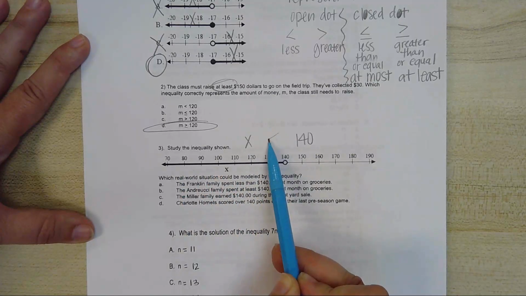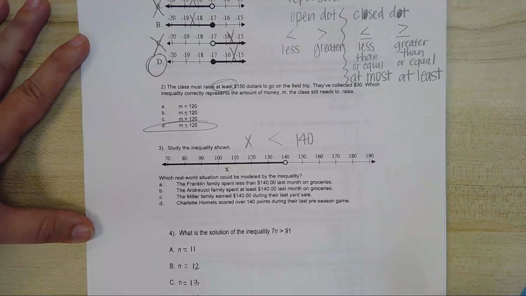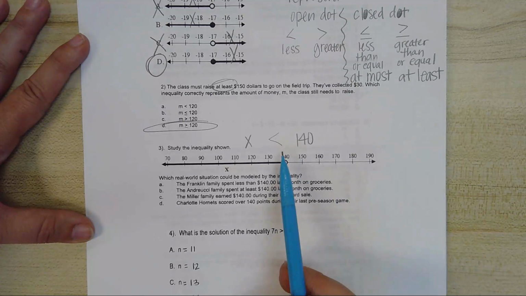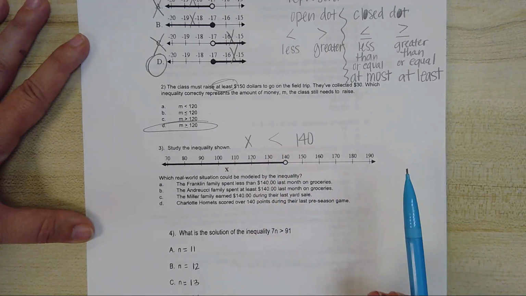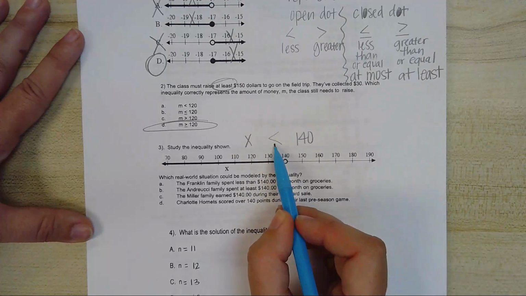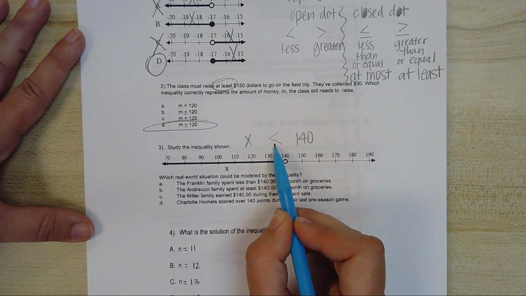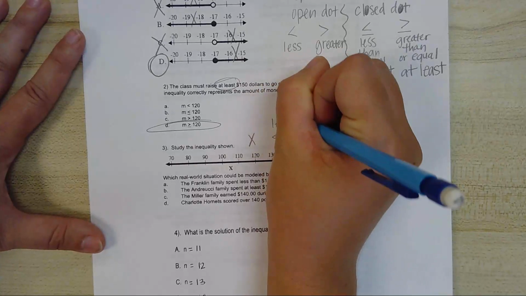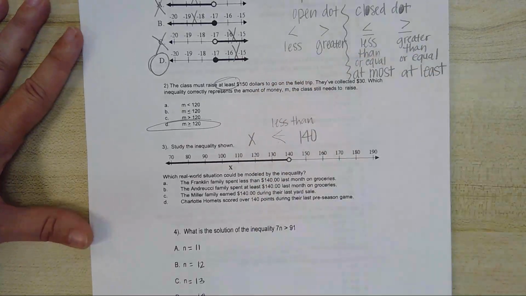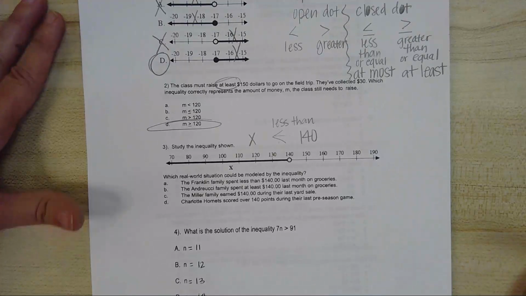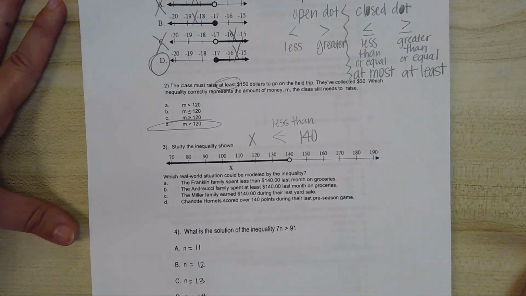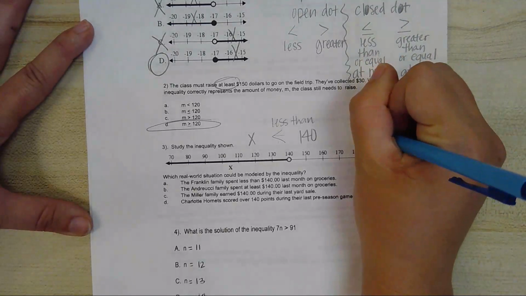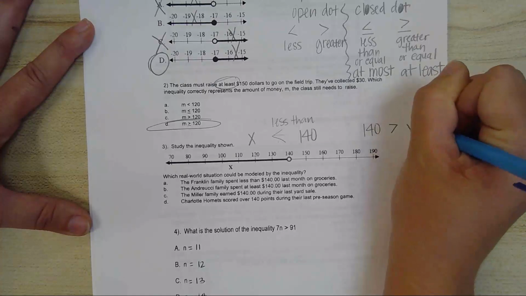Left. Is it a closed dot? No. Do I put a line underneath? No. What sign is that? Pointing to the left. So what real world situation is saying x is going to be less than 140, or it could say 140 is going to be greater than x.